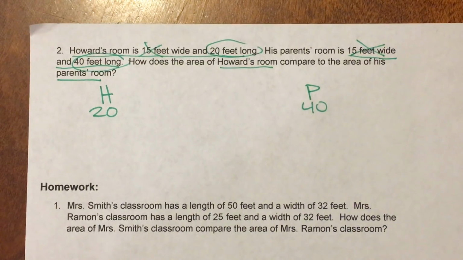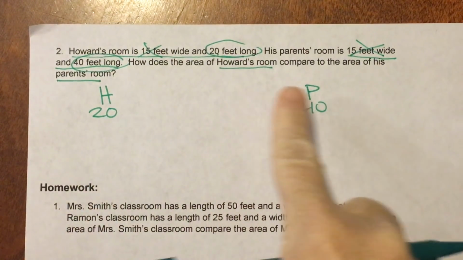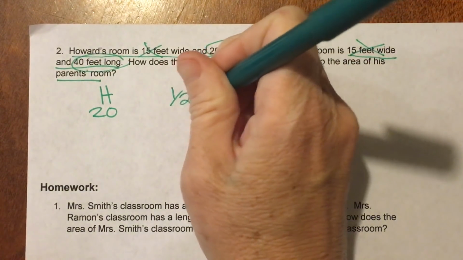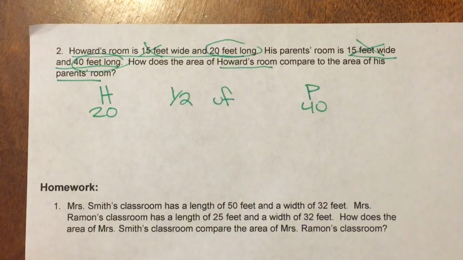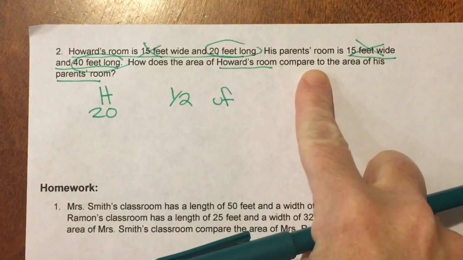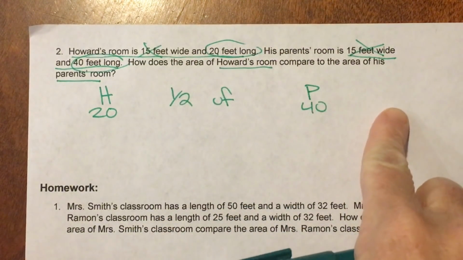Okay, my next step is what's my comparison? What is 20 compared to 40? Well, 20 is half of 40. So my next step and final step is write a statement, and I have to look at the key words. What is the question asking me? So the question is saying how does the area of Howard's room? So they're asking about the area of Howard's room.